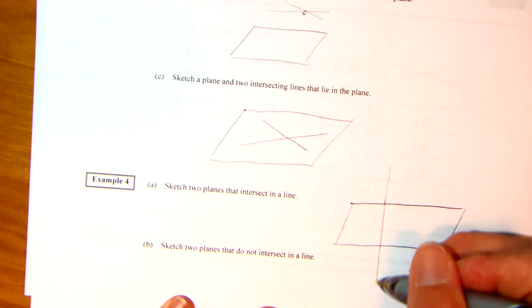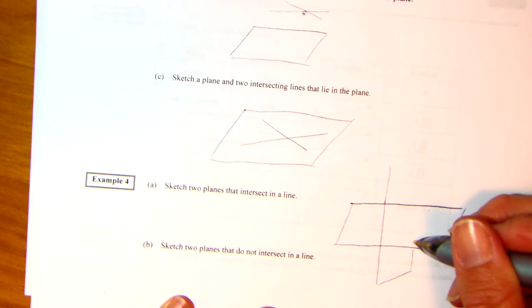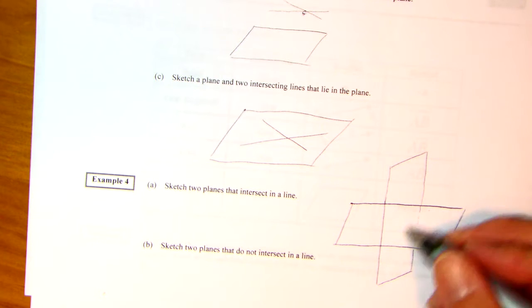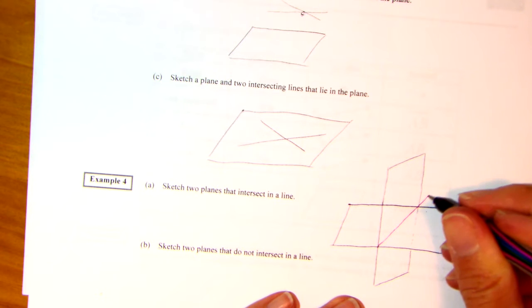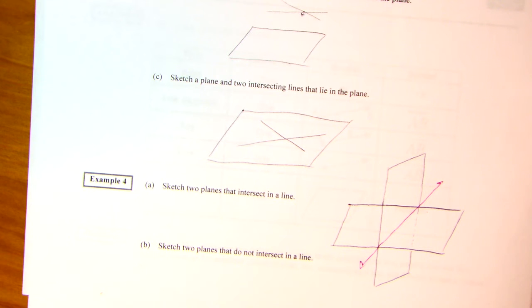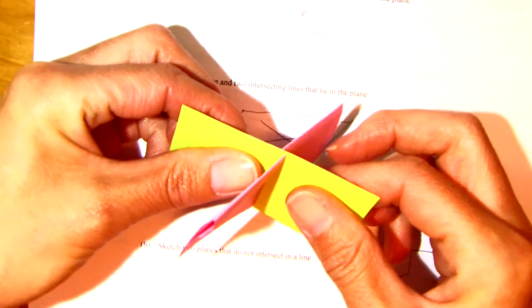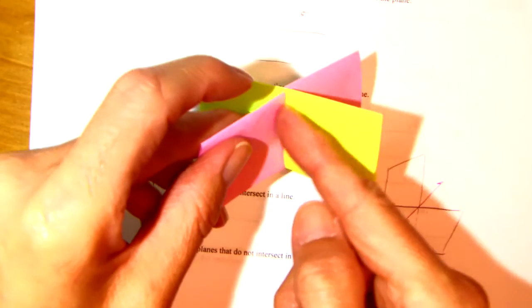Let's see. Oh, that doesn't look too bad. And they intersect, here, I'll do this in red. They intersect right here at this line. And then, of course, this one, sketch 2 planes. Oh, actually, let me show you what this could look like with a 3D model. Easiest way to do that is take 2 pieces of paper, slice it. There you go. They intersect at this line right there, where the pink and yellow meet.